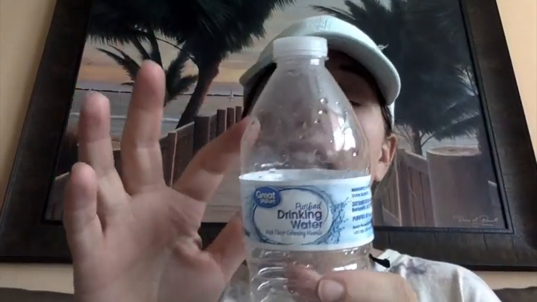Now, if I blow into this water bottle, it fills back up. And if I put my lid back on the water bottle and I try to press, it's hard to compress because I've put the lid on, and even though this water bottle looks empty, it's actually full.